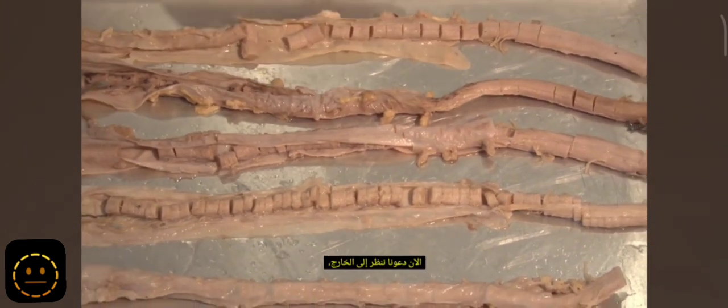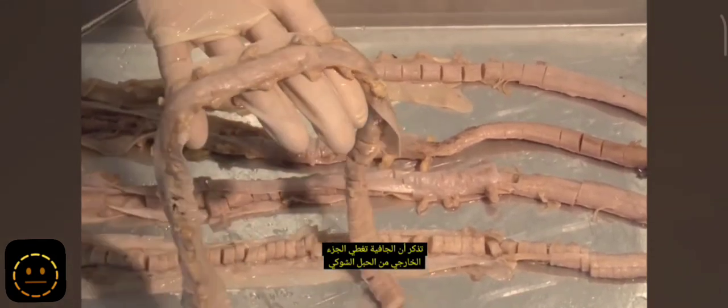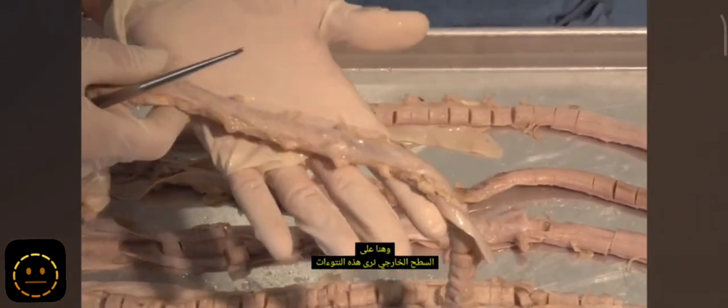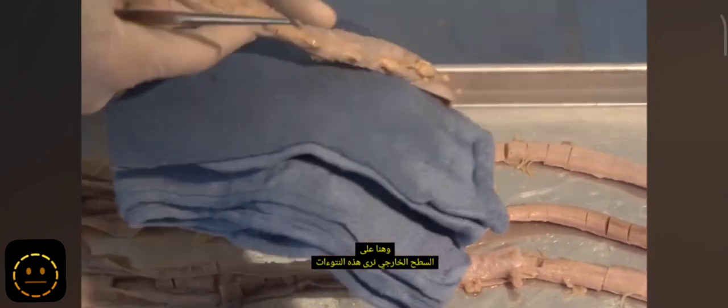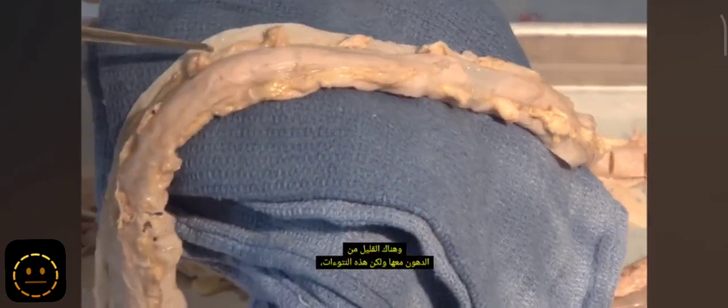Now, let's look at the outside. Remember, the dura covers the outside of the spinal cord. And here, on the outer surface, we see these bumps. And there's a little bit of fat with them.